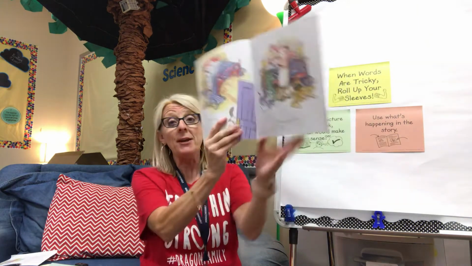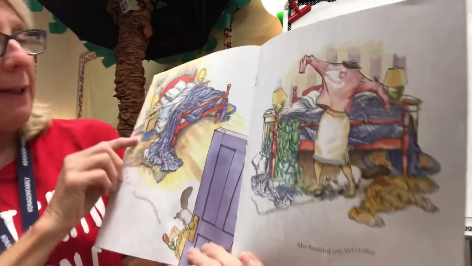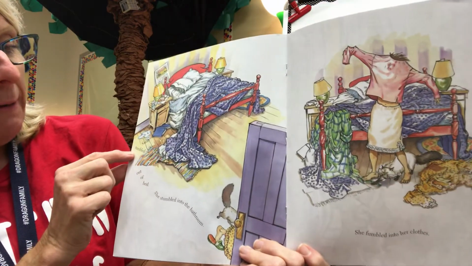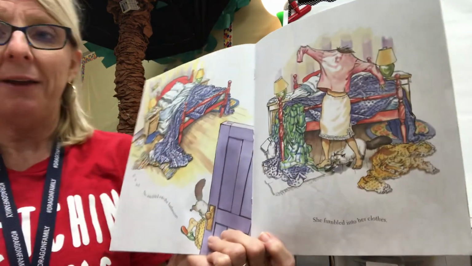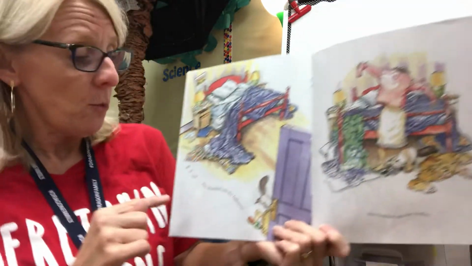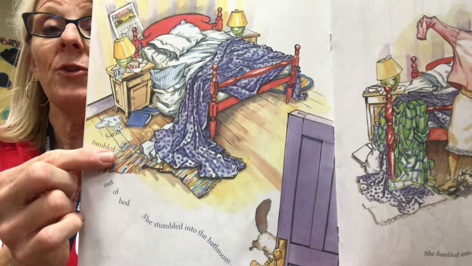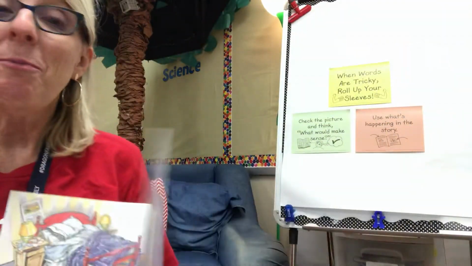Now, I'm going to get close again and I'm going to show you my book, okay? So remember yesterday, friends, that we talked about we can use the pictures to help us figure out a word, and that today, what's happening in the story. So let's look at this real quick. It says, Sarah, so look at the picture. What is she doing? Is she kind of falling out of bed? So what's another word for fall? Let's look at this word. Tumbled out of bed.